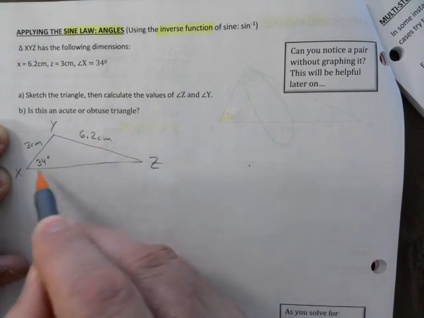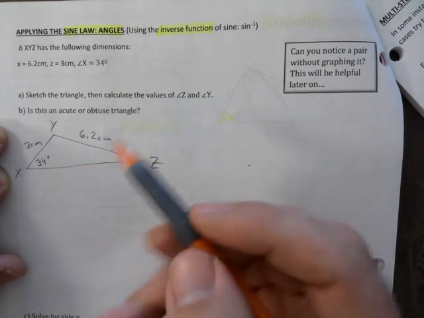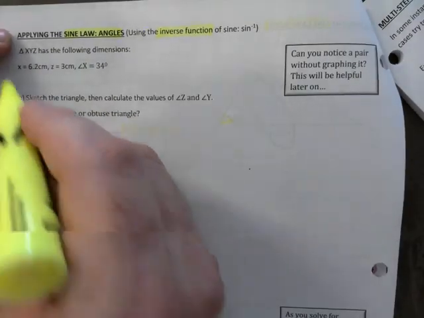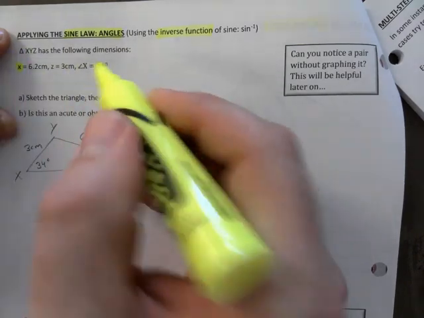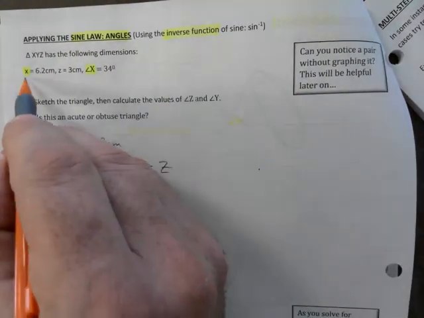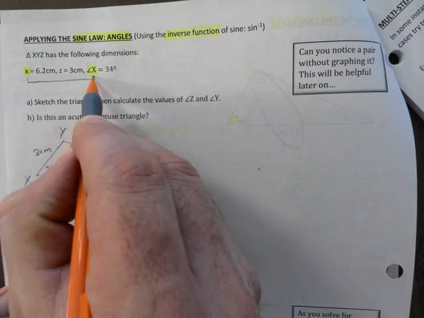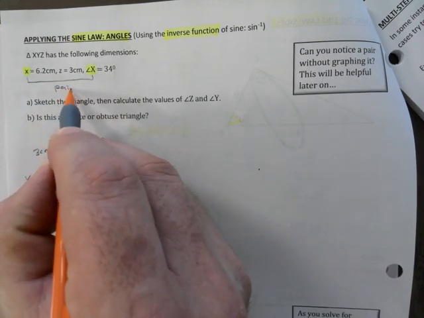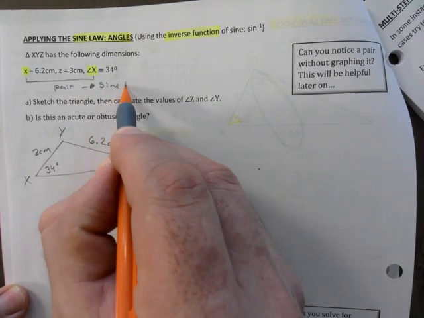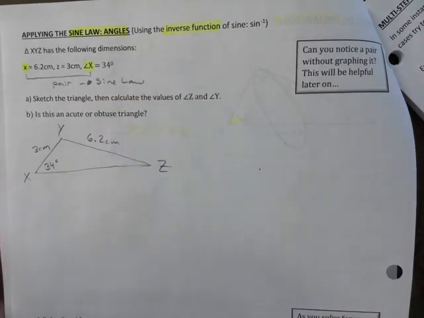You see the pair? You could have actually seen that over here. Side X and angle X, right? That right there could have given it away. You have your pair. Sine law. Without sketching it, in this case, it's very obvious that it would have been sine law.